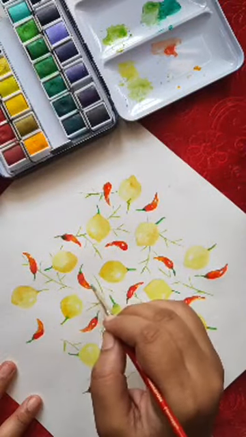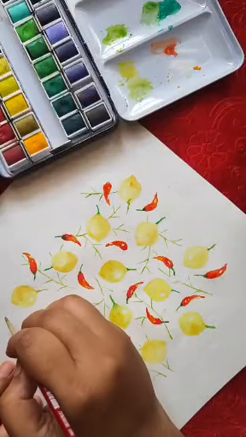So here the leaf stems are here. Let's take one inward. Okay.